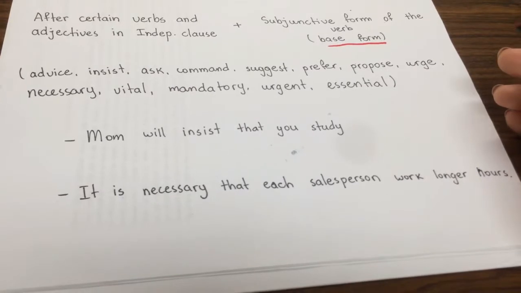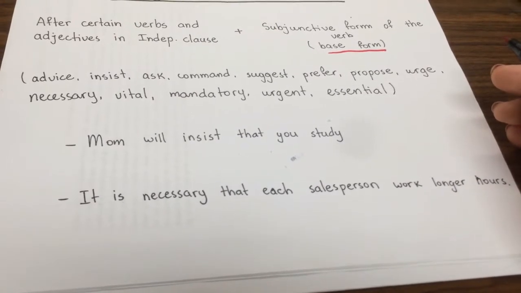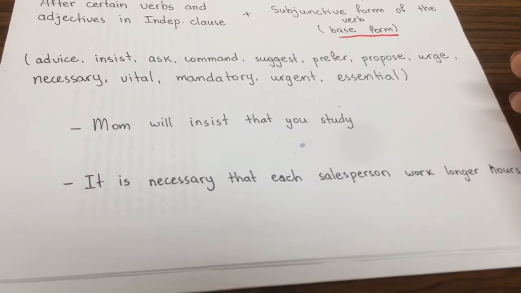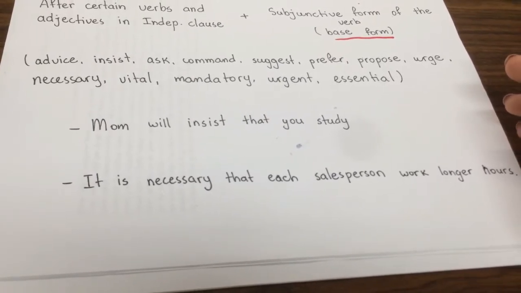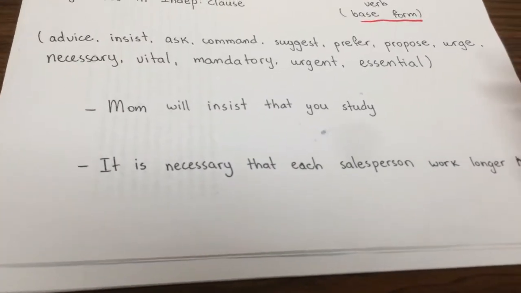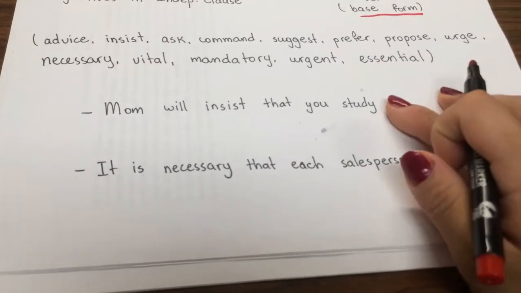In order to understand subjunctive noun clauses more clearly, we also prepared two sentences to explain. The first sentence is this one.